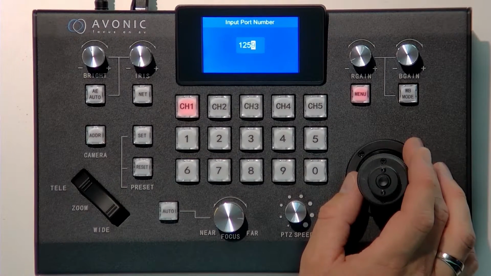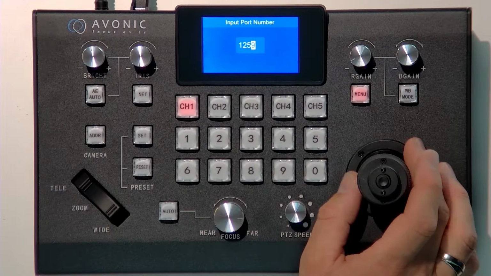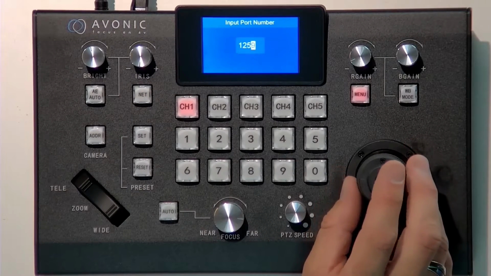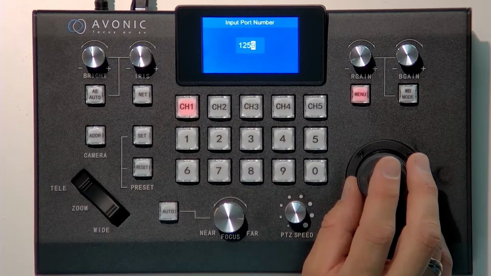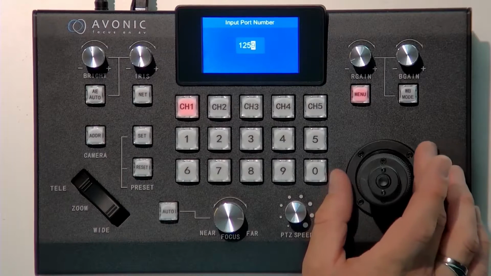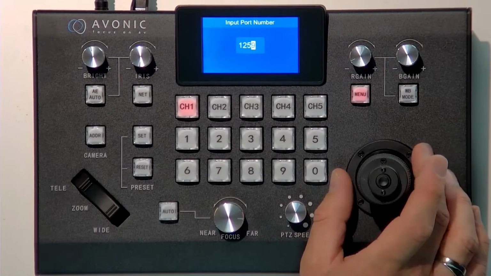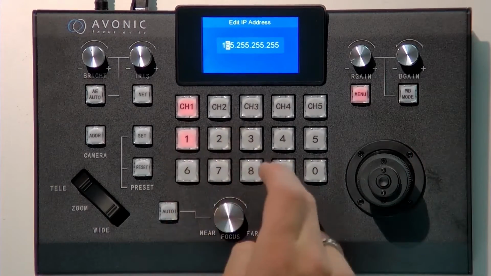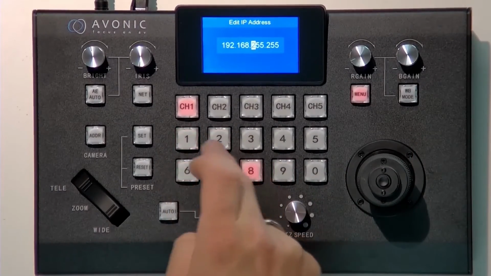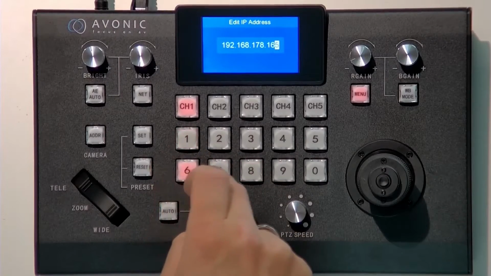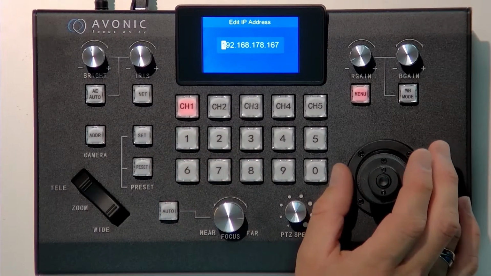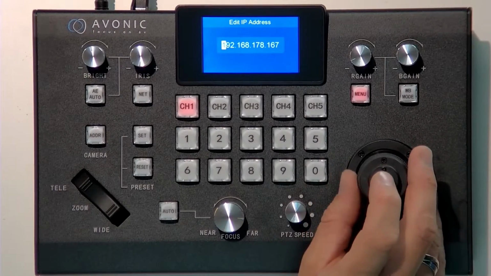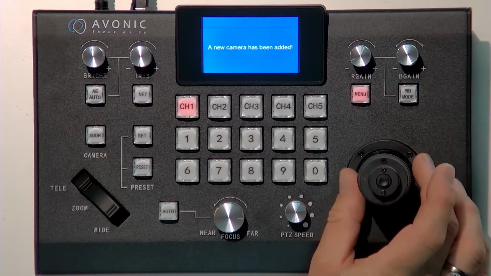So once you've selected that, it will ask you the port number. So 1259 is entered by default, which is also the default port in our cameras. So you don't have to change this for either TCP or UDP in our cameras. If you have made any changes to the port settings in our cameras, then yes, you would need to change this value. So let's go ahead by defining the IP address of the camera I have right here. 192.168.178.167, yeah, that's correct. Confirm, and there you go.